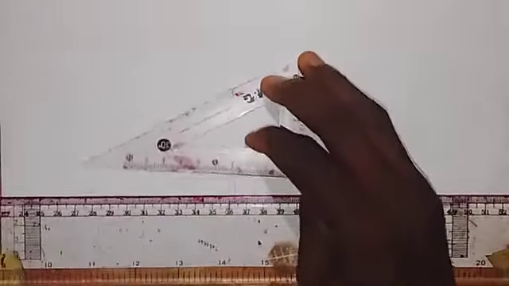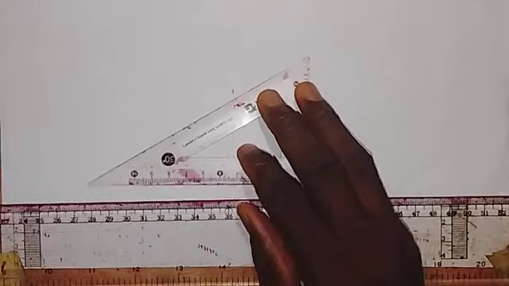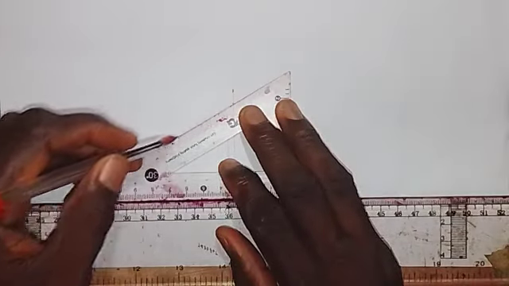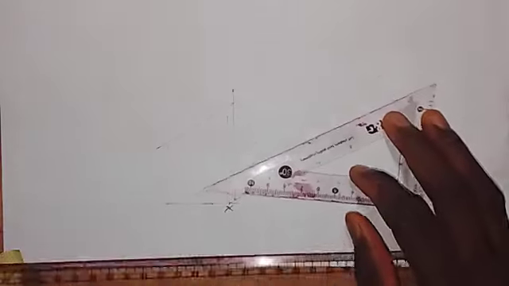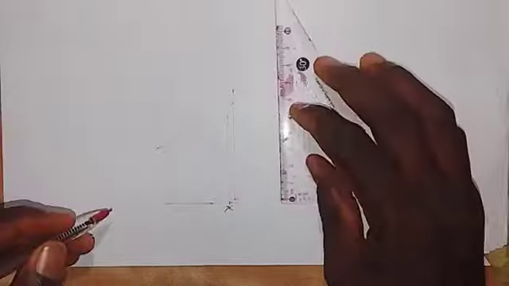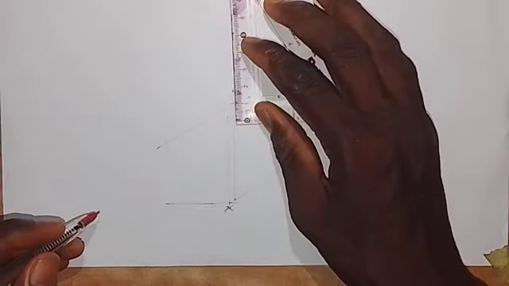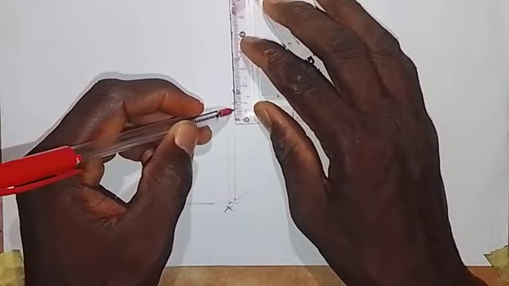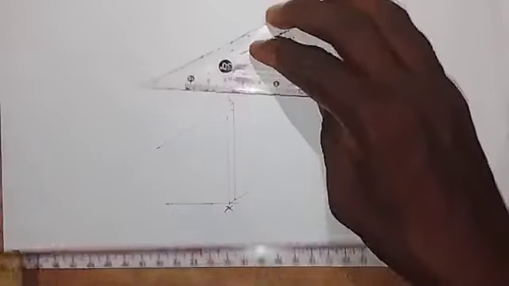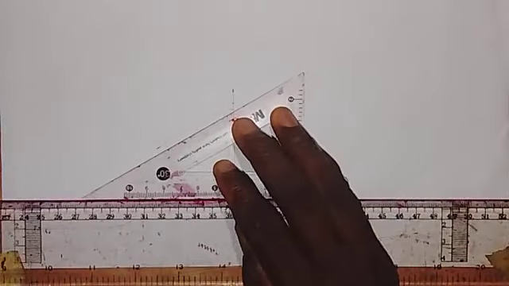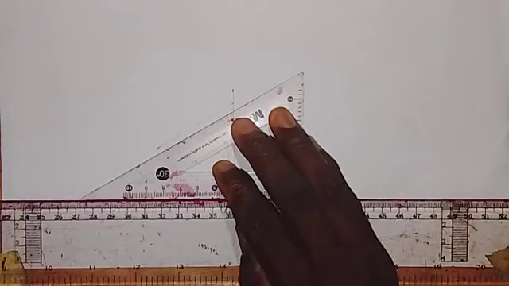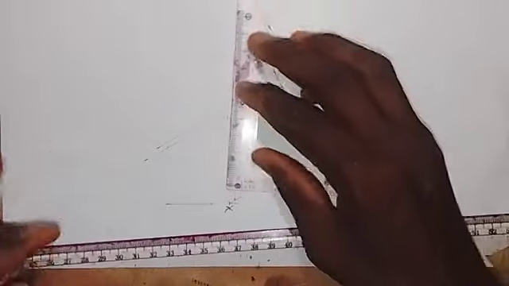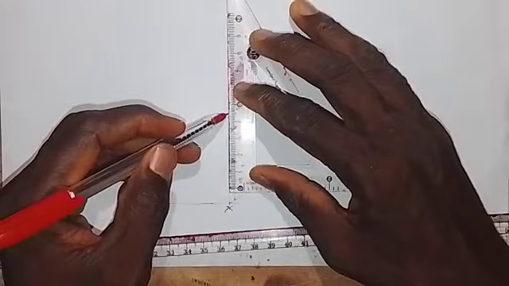At this point I will turn the set square in this direction and draw this line to come forward like this. Then the thickness here also is 4 millimeters. At this point, I will take 4 millimeters down. From this point I will also draw a line forward like this. So we have this. Then I need to connect these two lines together.